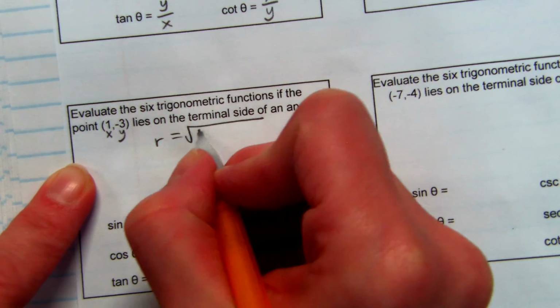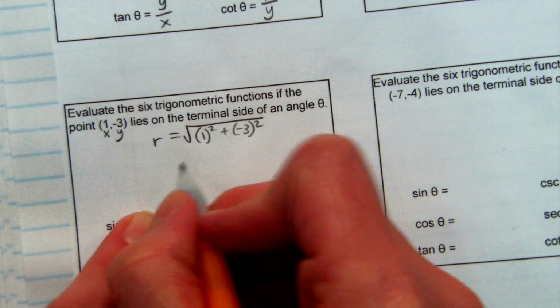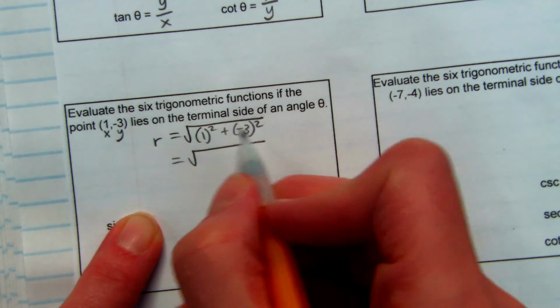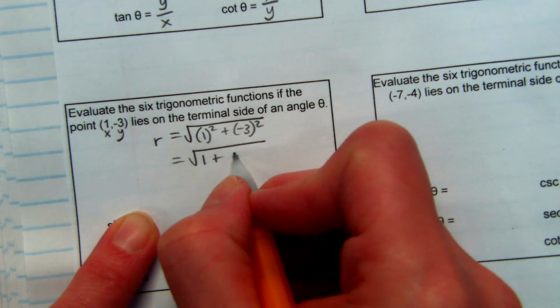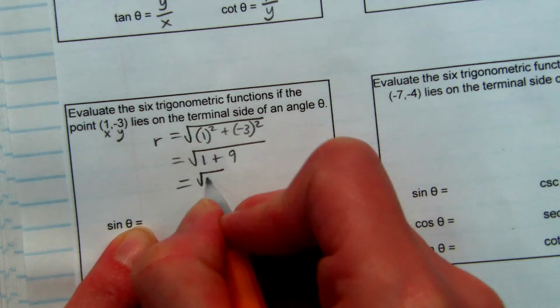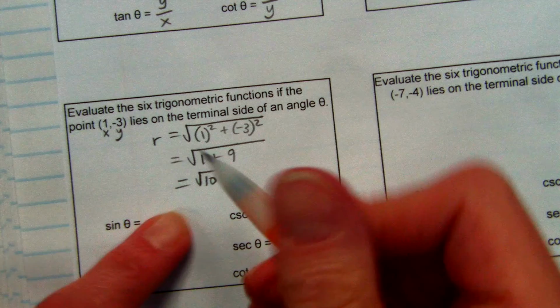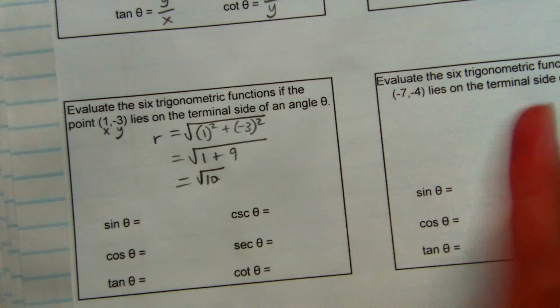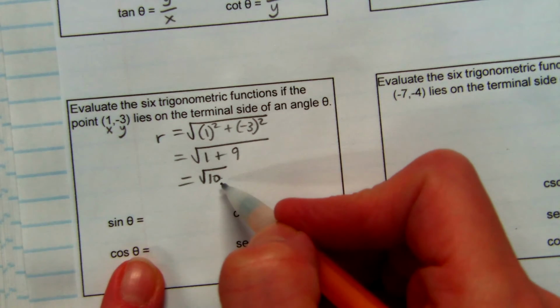R is going to be the square root of 1 squared plus negative 3 squared. And you don't want to actually take the square root on your calculator. You want to figure out what this number is. So 1 times 1 is 1. Negative 3 times negative 3 is 9. So we get the square root of 10. You could check to see if this simplifies, but 10 is just 2 times 5. There's nothing that you can take out or reduce. So we're just going to use that for r.